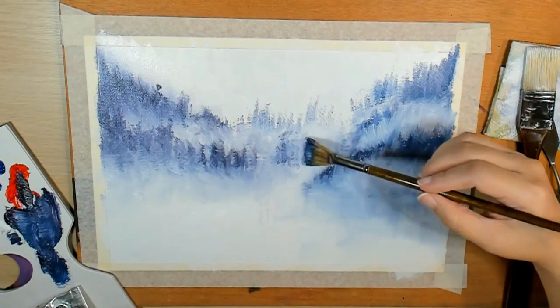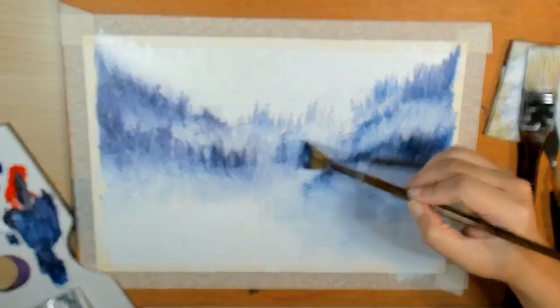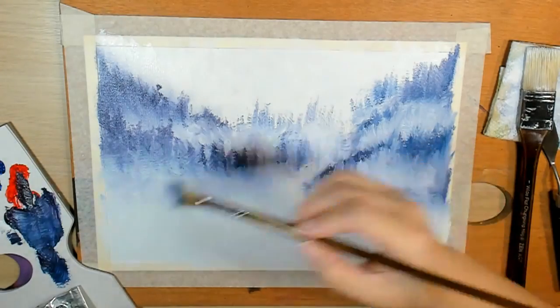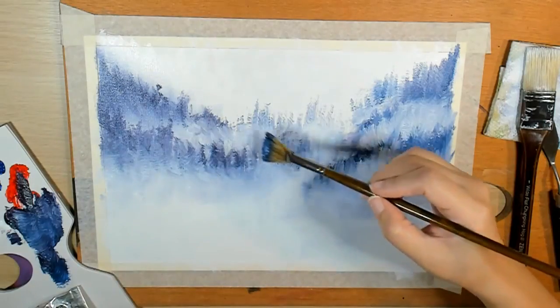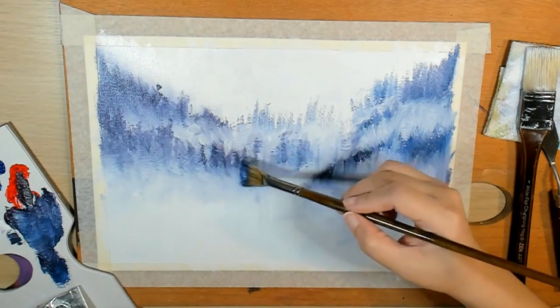But again, I'm not looking to add, you know, very detailed trees. These are all very suggestive because again, we're doing a misty landscape scene.